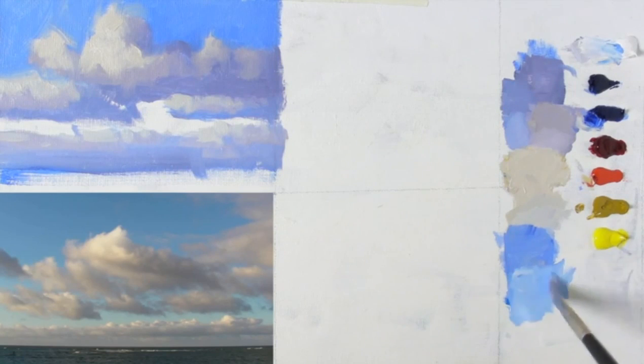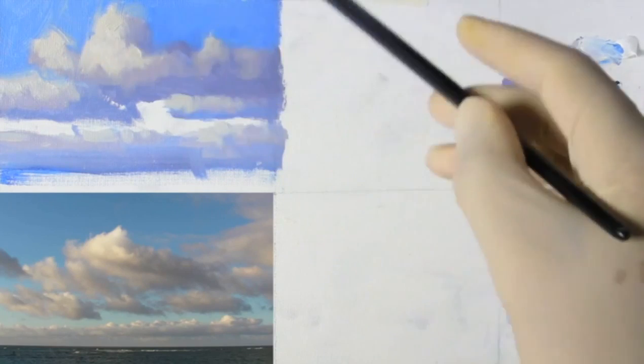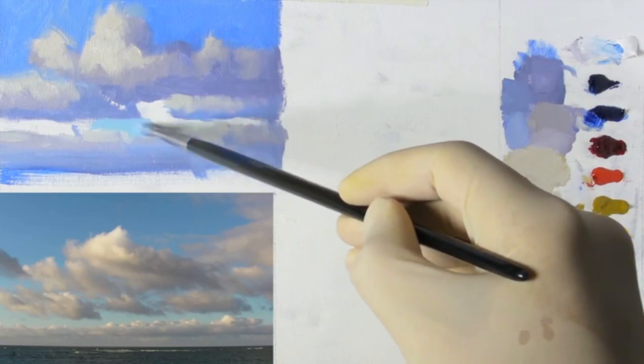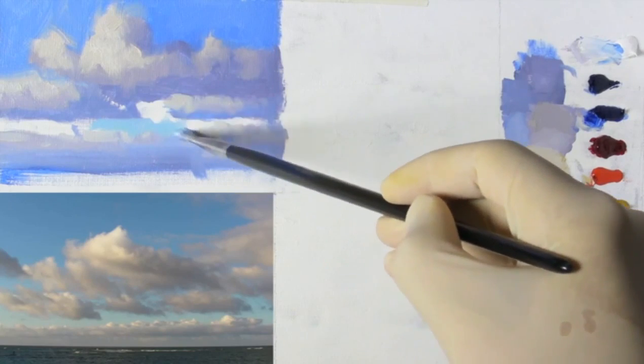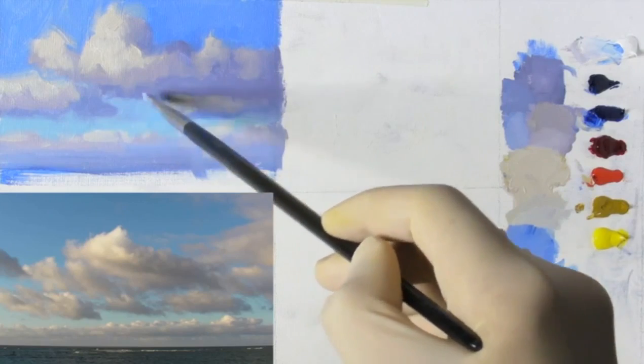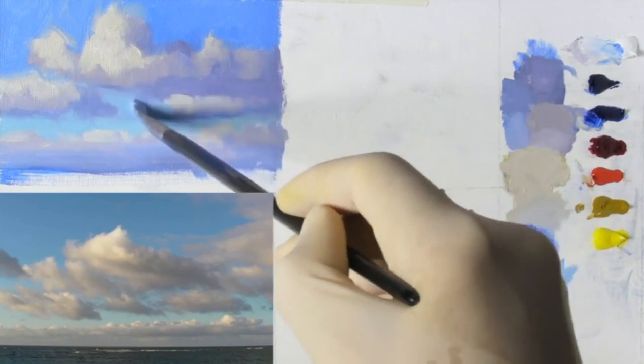So I've added a tiny touch of yellow to my mixture of phthalo blue and white, and I've used phthalo blue because it's a slightly cooler blue than the ultramarine blue. The phthalo blue leans towards green and ultramarine blue leans towards red.